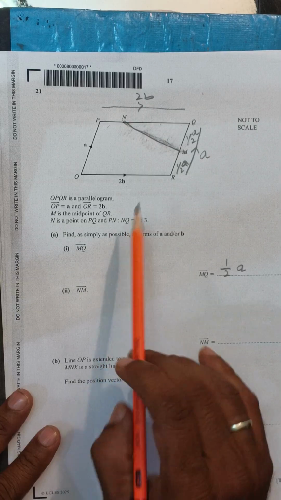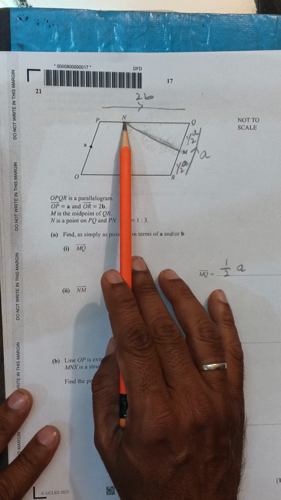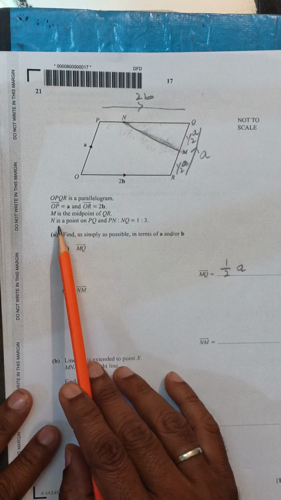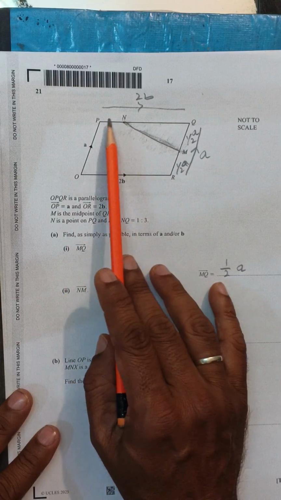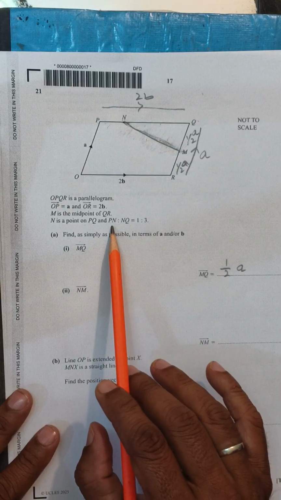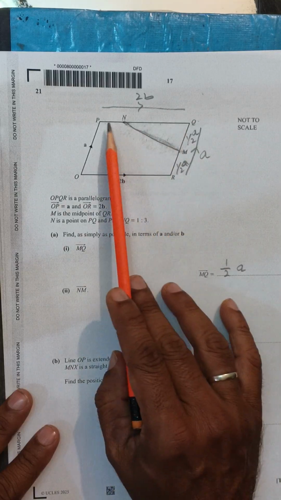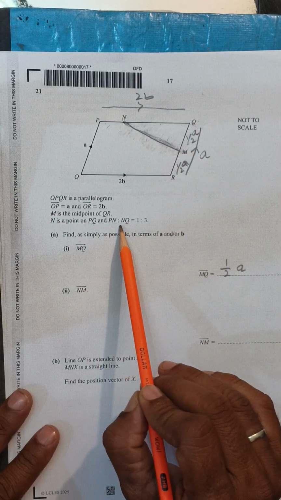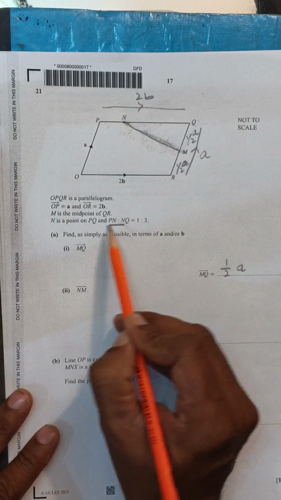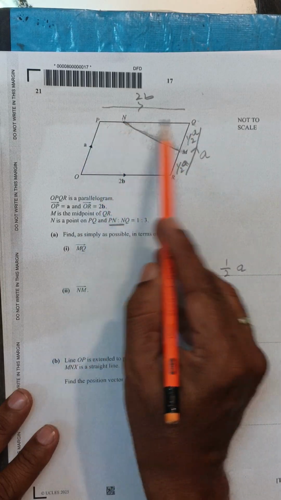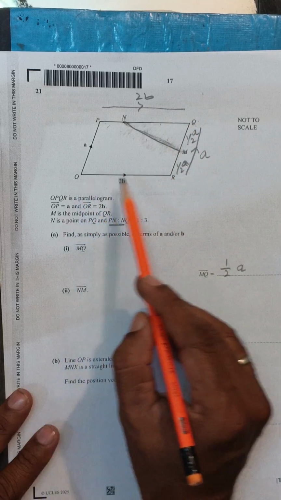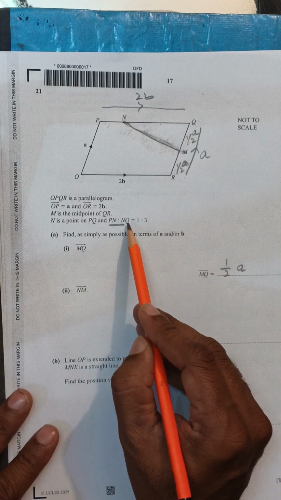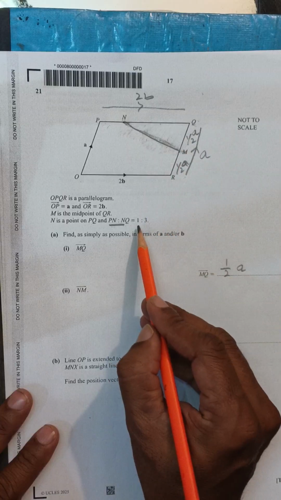N is the point on PQ, and PN and NQ. Look at this requirement. This is the point on this line PQ, which is parallel to the line OR. That's why its length will be 2b. And PN ratio NQ, it is 1:3.